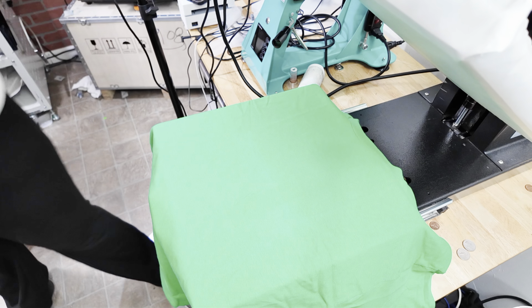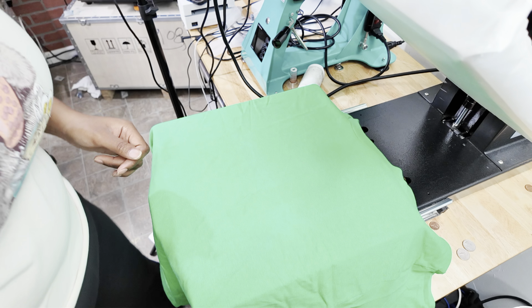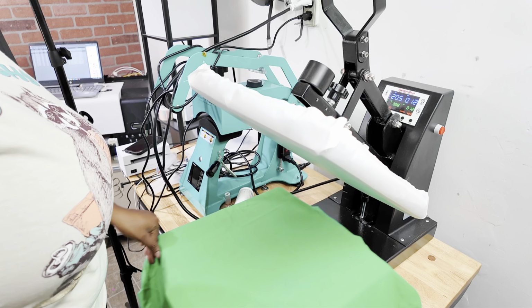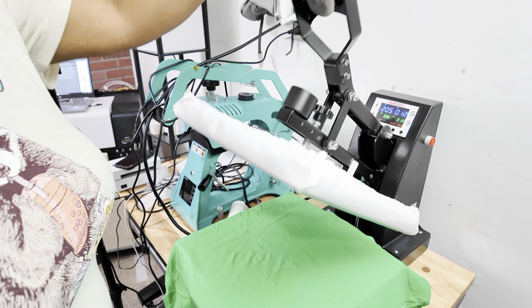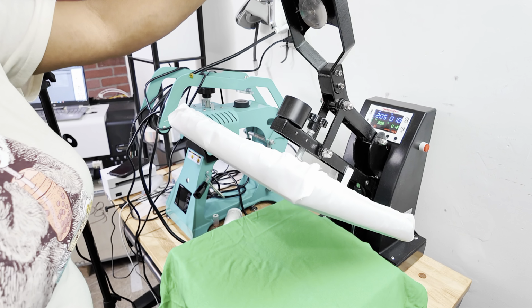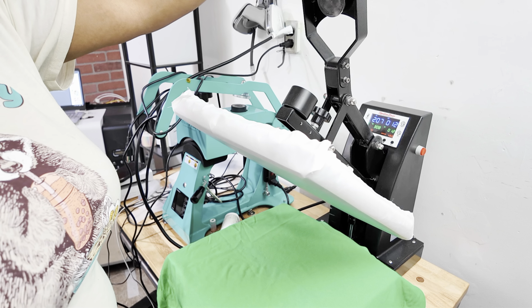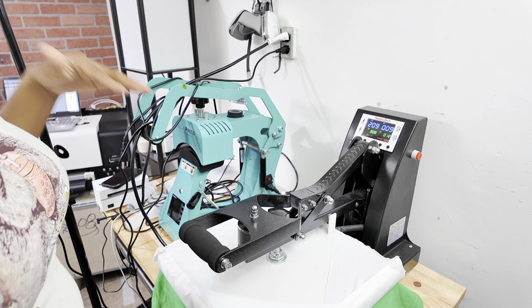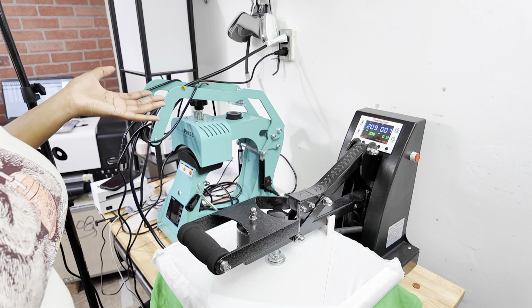I'm about to press these. Let me show y'all what I'm pressing it on. Pressing this on the Signature Series HPM Heat Press Nation. And I'm going to first press this to get some of the moisture out. And this is an auto open, so I really love that. I could just press it down and then it'll open up itself.